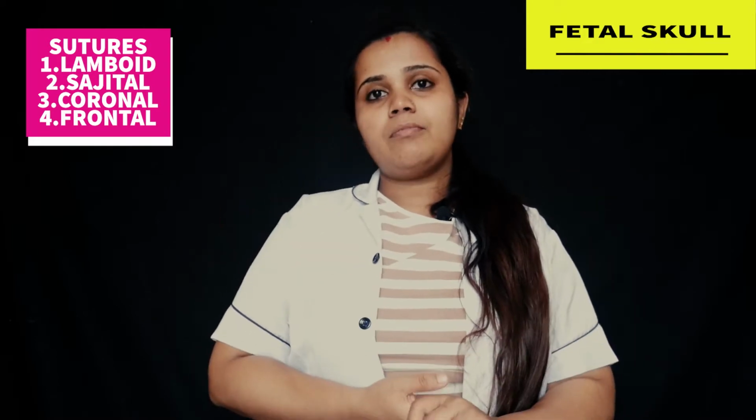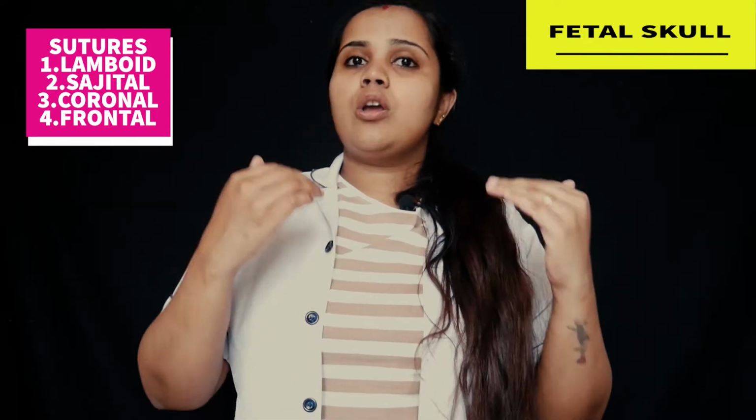The next one is the sagittal suture. The sagittal suture is present between the 2 parietal bones. Next is the frontal suture. That's the suture present between the 2 frontal bones. I told you the frontal bone is divided into 2 halves until the age of 8. And the last suture is the coronal suture. What is a coronal suture? It's the suture present between the frontal bone and the parietal bone.